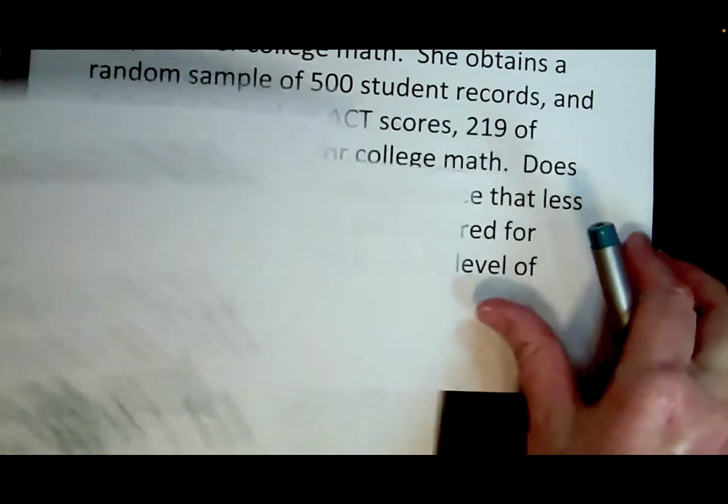Okay, so here comes the actual hypothesis test.